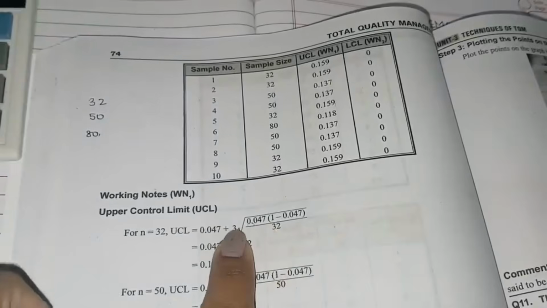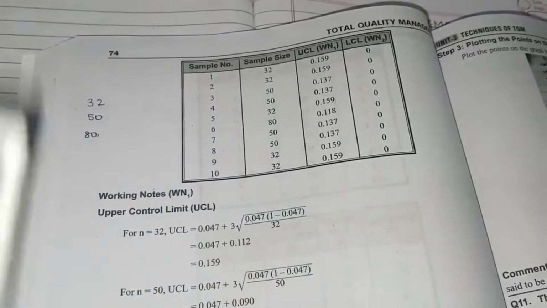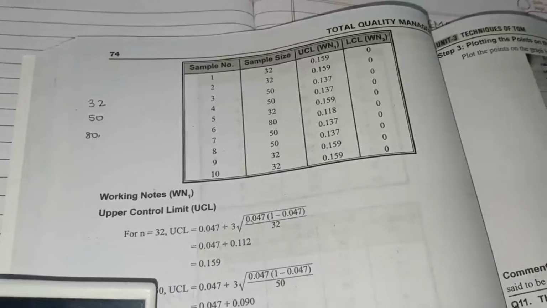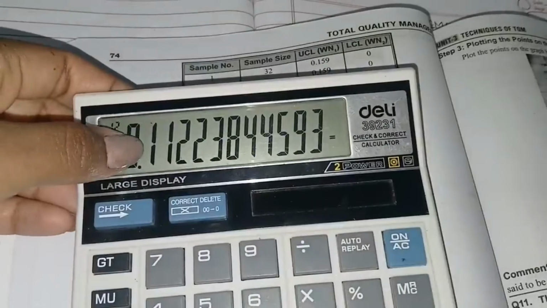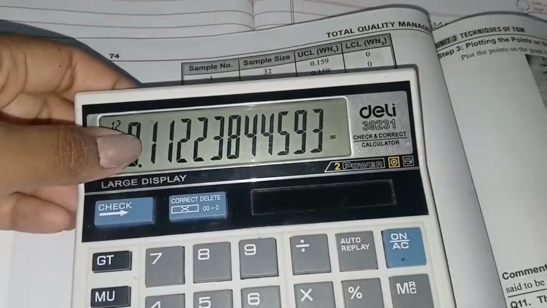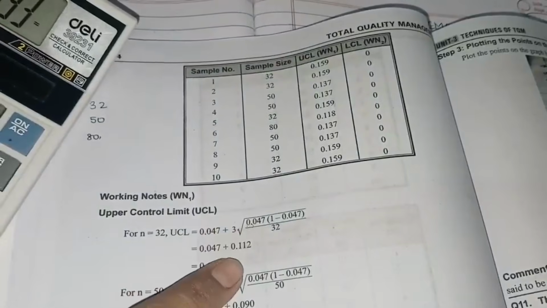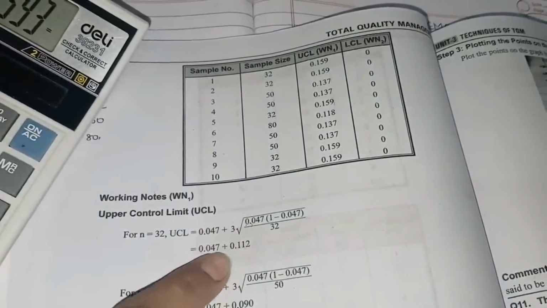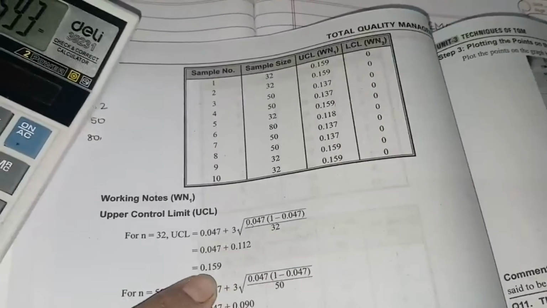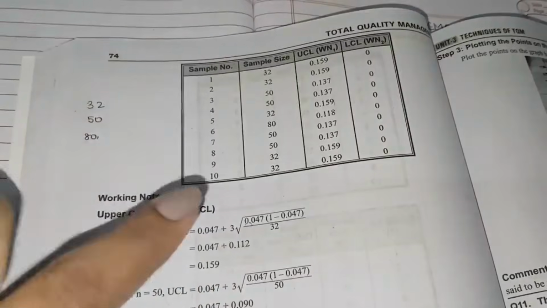0.03 వచ్చింది. మళ్ళీ ఇక్కడ ఎంత ఉంది? 3 ఉంది కదా, 3 ఇంటూ 3 చేస్తే 0.11 వస్తుంది. అంటే వచ్చిన రూట్ వాల్యూకి మనము ఇక్కడ 3 ఉంది కాబట్టి ఇంటూ చేయాలి. ఇంటూ 3 చేస్తే 0.11. 0.047 ప్లస్ 0.11 ఎంత? 0.15. అట్లా 32కి చేయాలి, 50కి చేయాలి, 80కి చేయాలి.